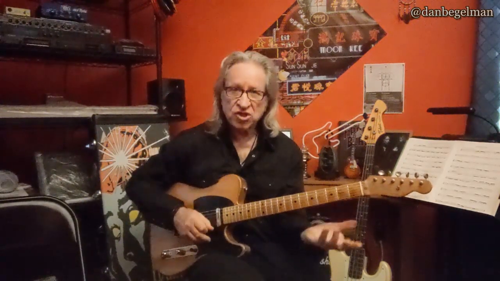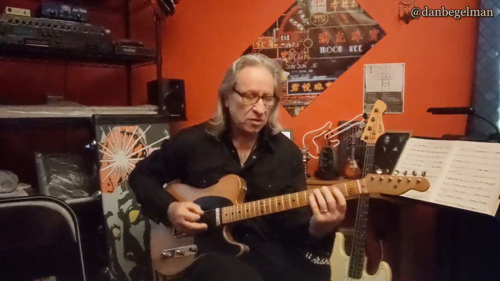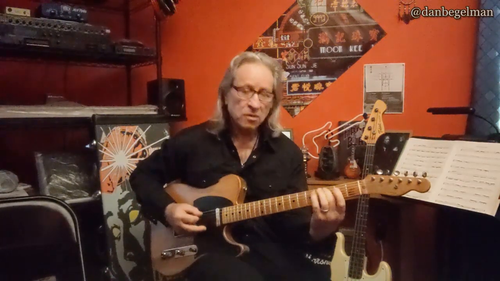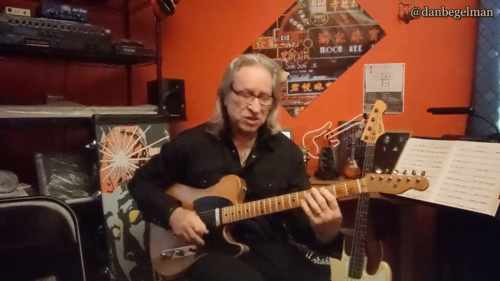If I play a G scale over that, here's a G scale. It sounds like a G major scale or G major chord, but if I start on the fourth tone of the G major scale, which is C, and play the G major scale starting on the C note, now it sounds like the C chord.